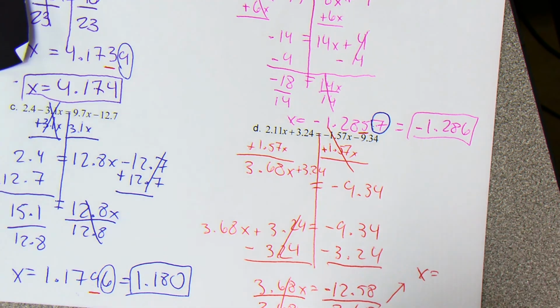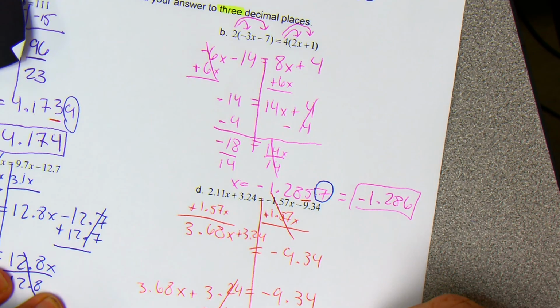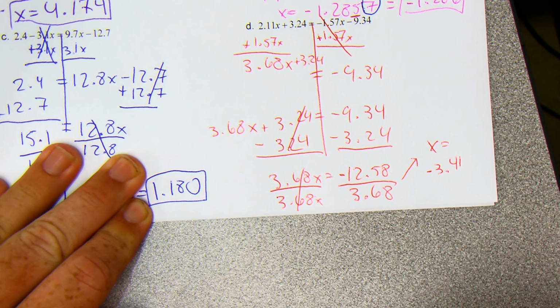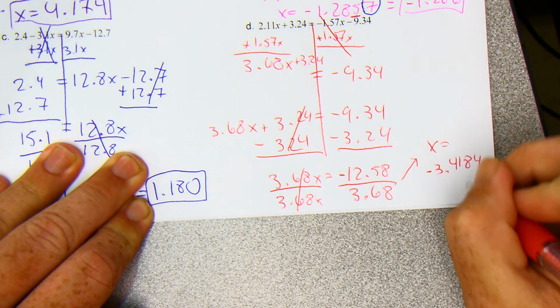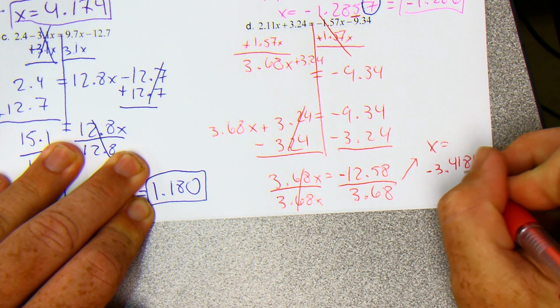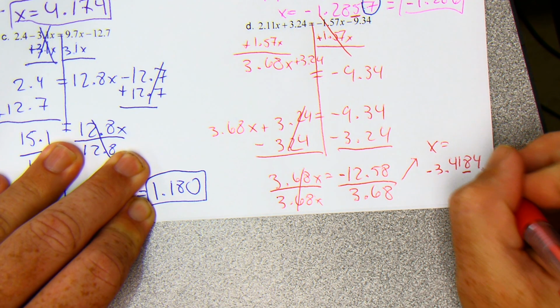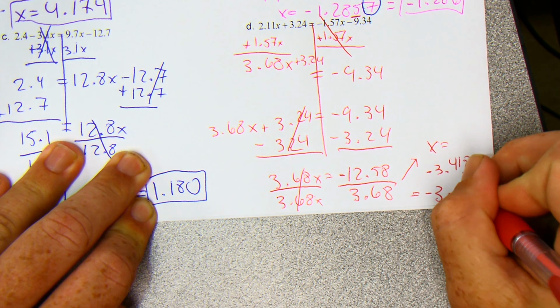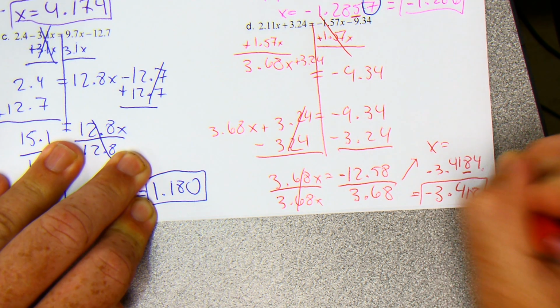x equals a negative 12.58 divided by 3.68, which gives me negative 3.4184. Which when I round this number, this is less than 5, right? So I'm going to drop everything after. So it is negative 3.418 is my final answer.